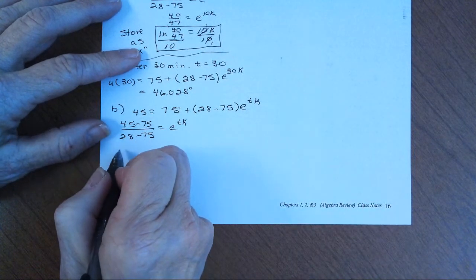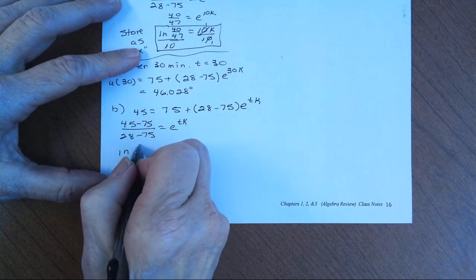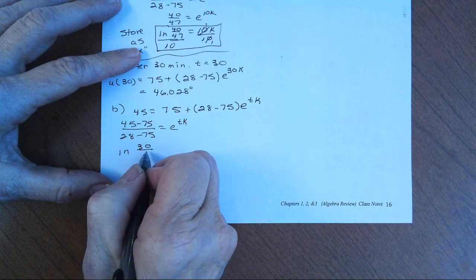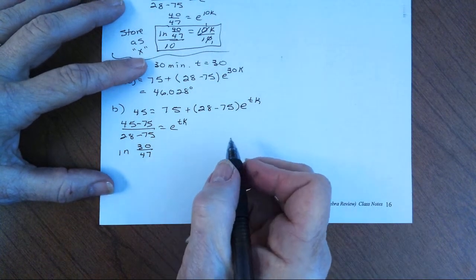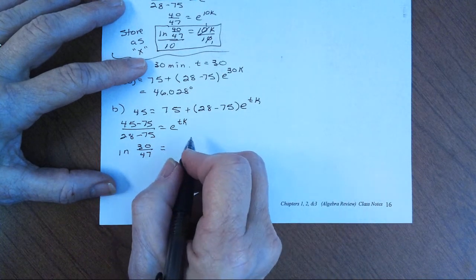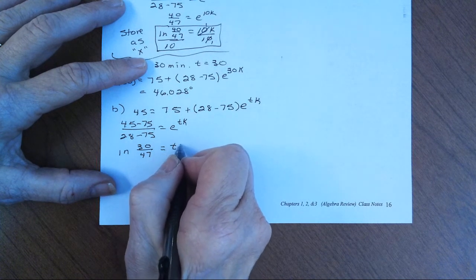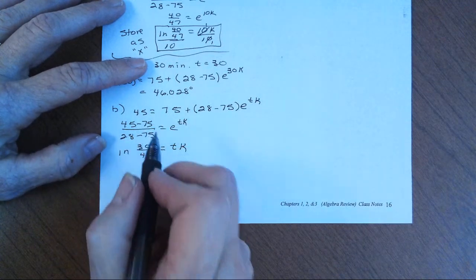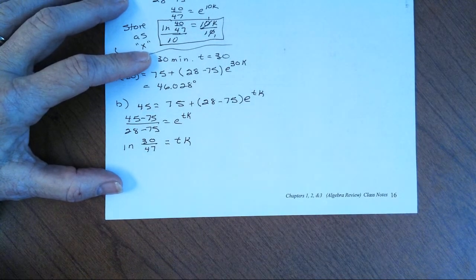ln both sides. That's 30 over 47 equals K times T. Okay, both of those are negative, so this becomes a negative over a negative, and so of course we can't take the ln of a negative, but negative over negative is positive.